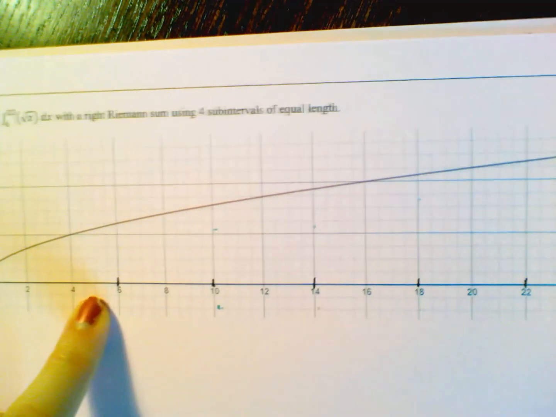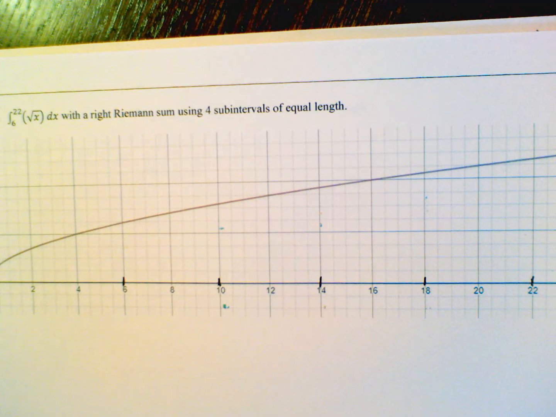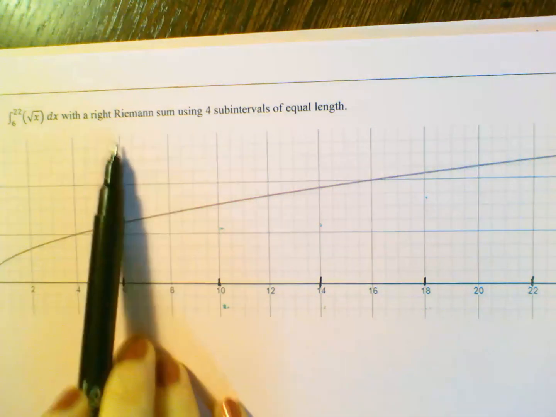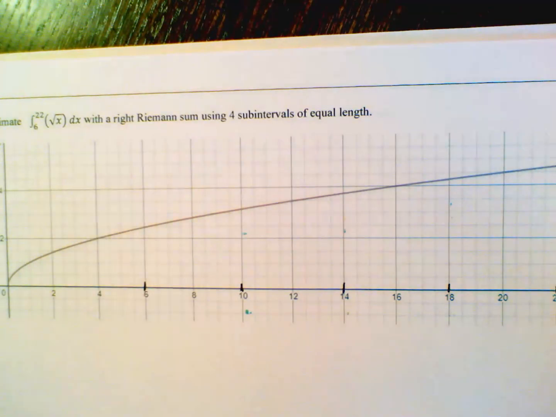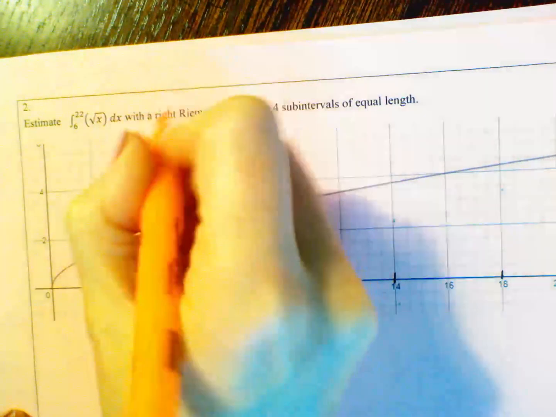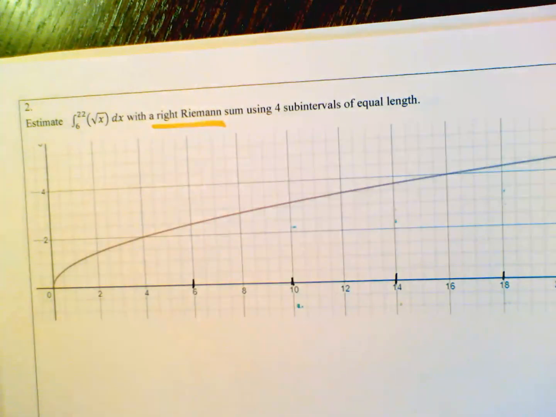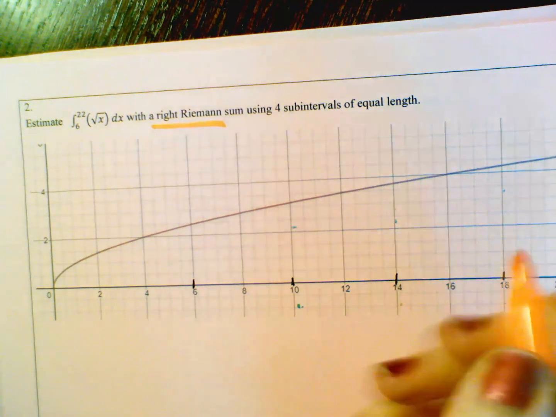All right, now especially if you already have the idea, guys, maybe speed it up, if you want to save yourself some time. But this time a right Riemann sum. So for a right Riemann sum, the name left or right tells you which endpoint of the base of the subinterval you're going to use to get the height of the rectangle. So a right Riemann sum.